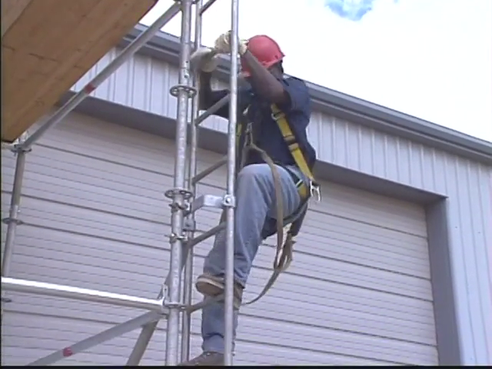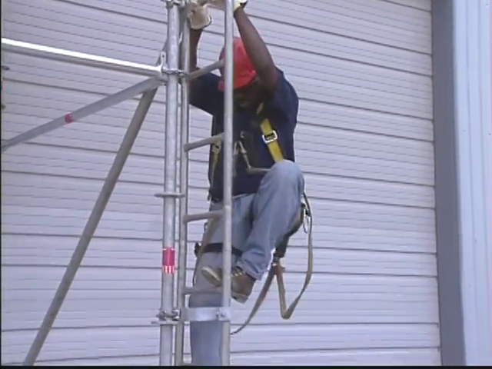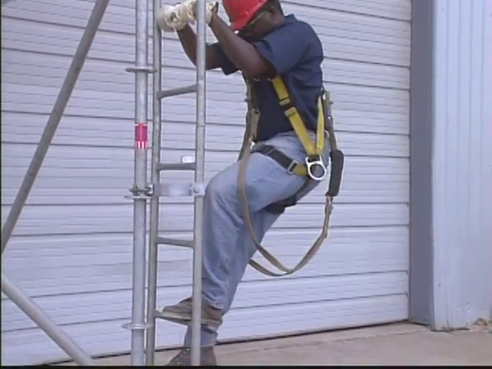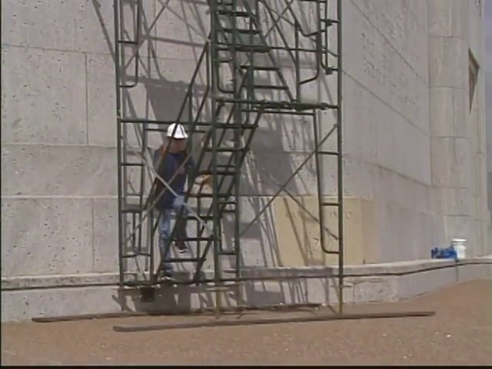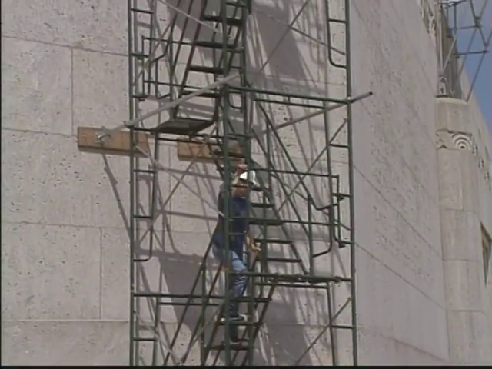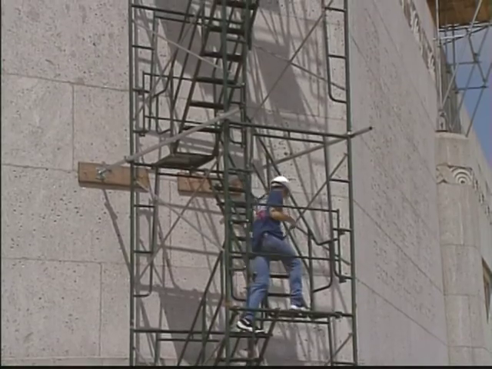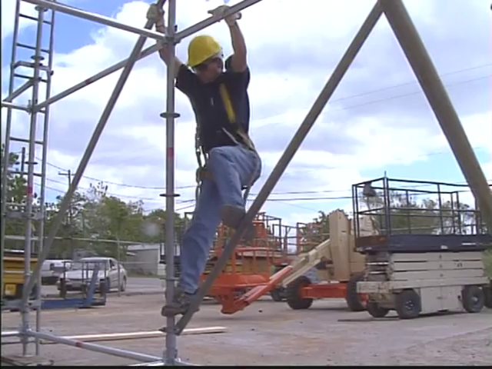Still another element important to your safety is the method of access to the scaffold. When scaffold platforms are more than 2 feet above or below the point of access, a suitable ladder, stair, tower, ramp, walkway, personnel hoist, or other suitable structure is required for access. Bracing may not be used as a means of access.